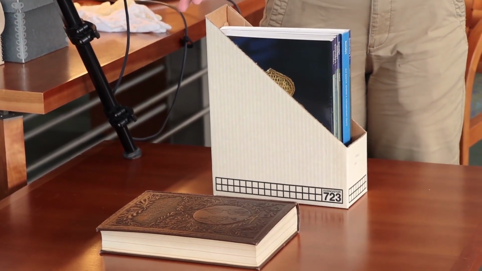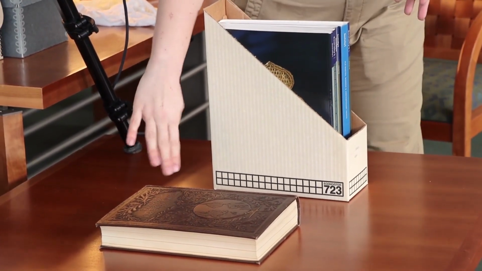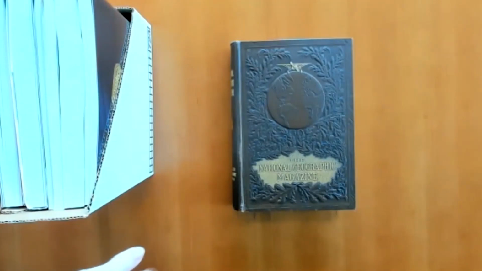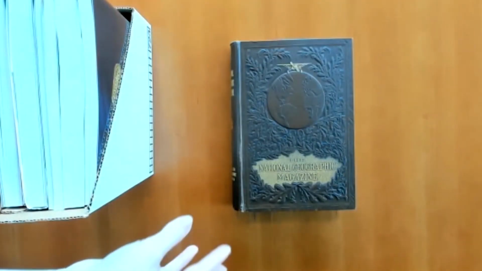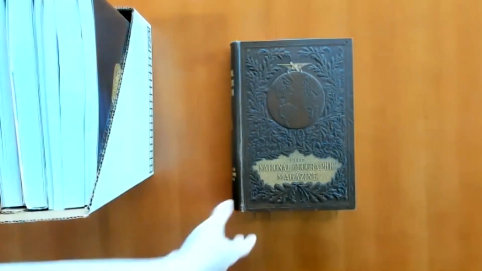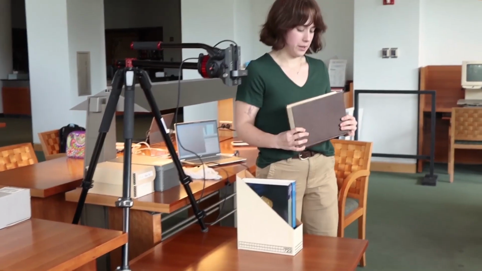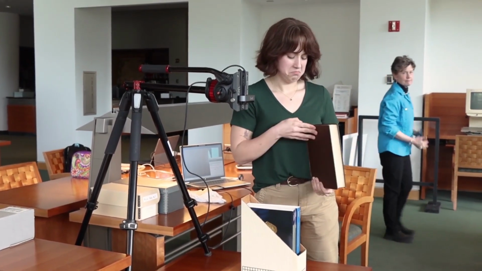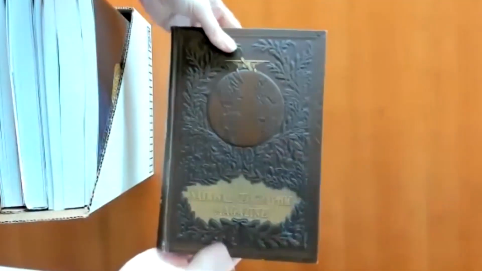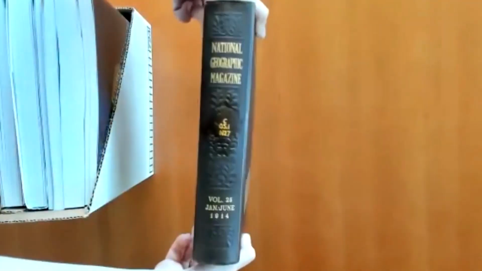Sometimes that doesn't even have anything to do with age. This is a National Geographic from 1914, and it is just bound so well and had been handled so little that this book is still very robust. She's hefty. This isn't going anywhere.